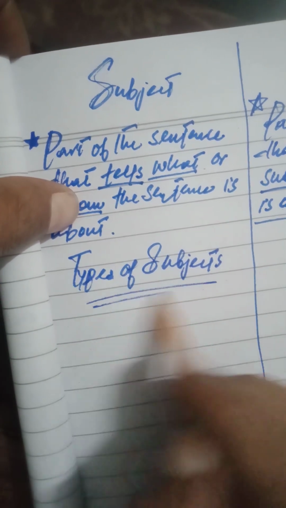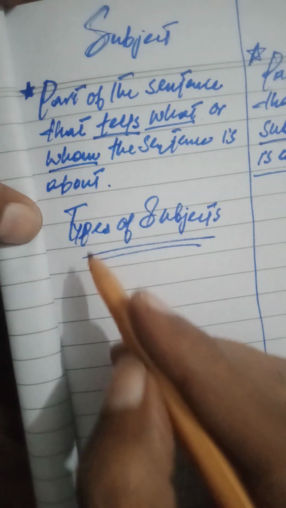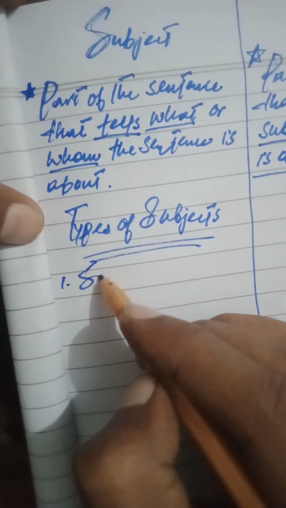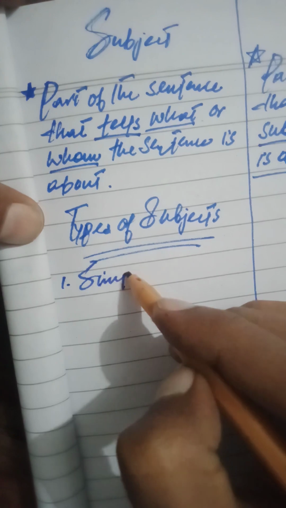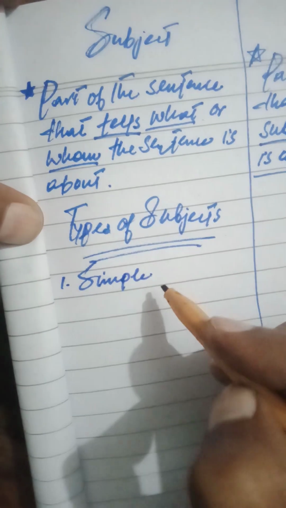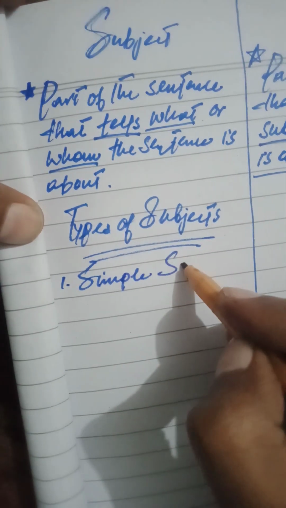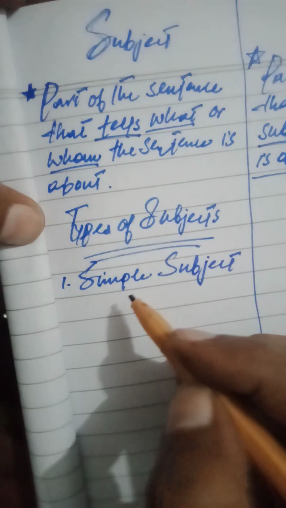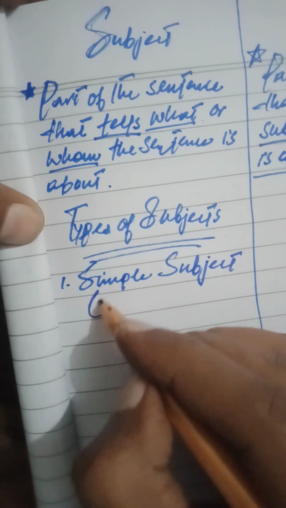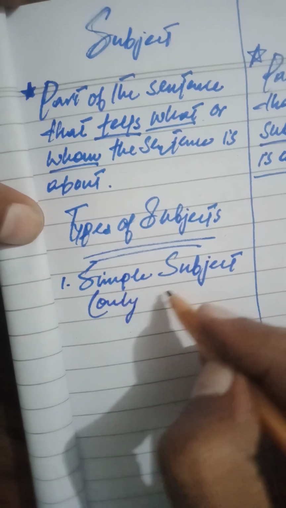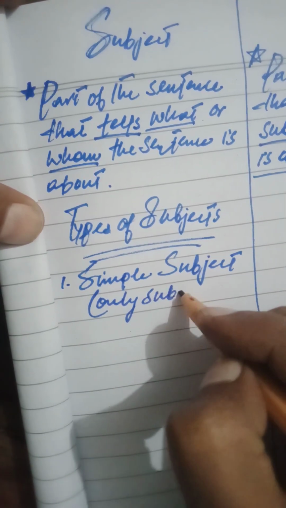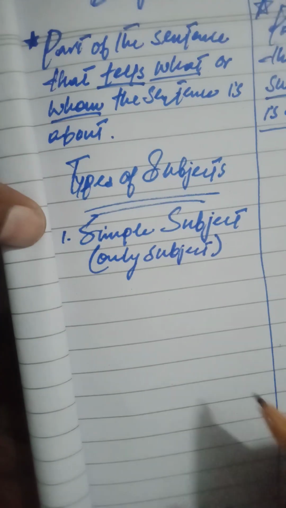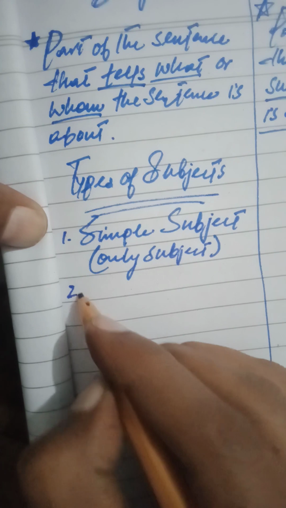So, friends, types of subjects. Number one, simple subject. Number two, complete subject.